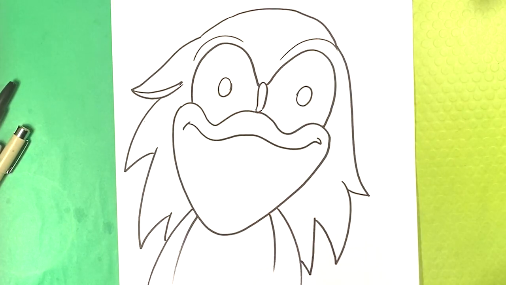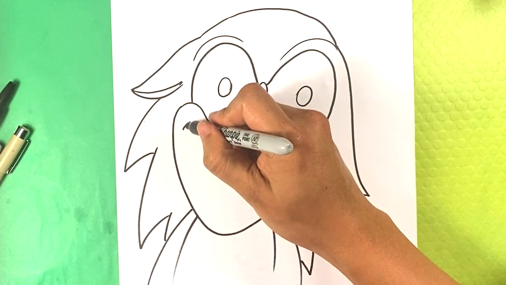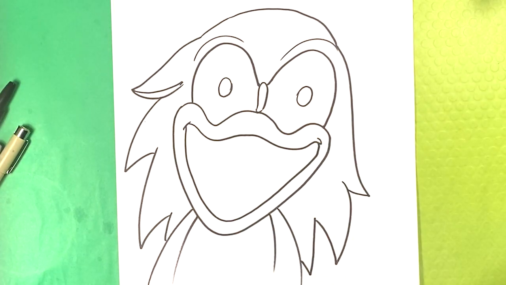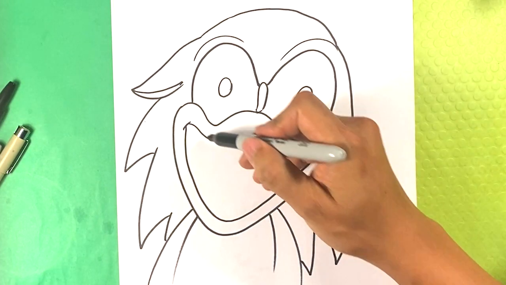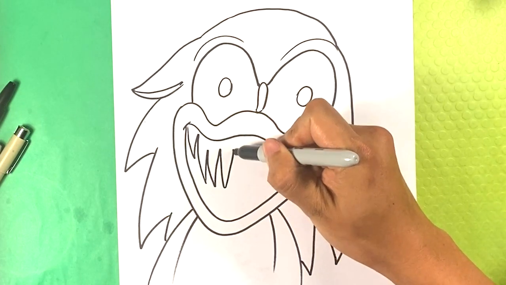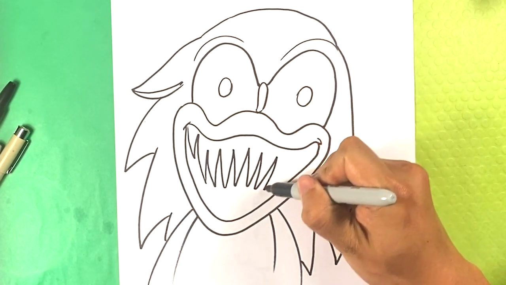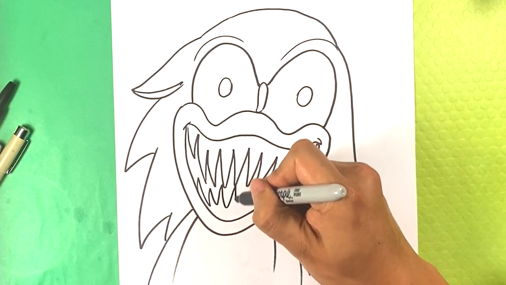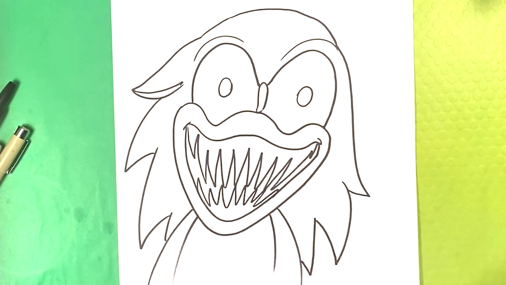Go over here for the smile part. Wrap underneath for another shape. And now that's a smile, right? So now what we're gonna do is draw teeth in his mouth. Because remember, an evil Sonic, okay? He's gonna have sharp teeth. Although I think in some iterations he will straight up have sharp teeth as well.